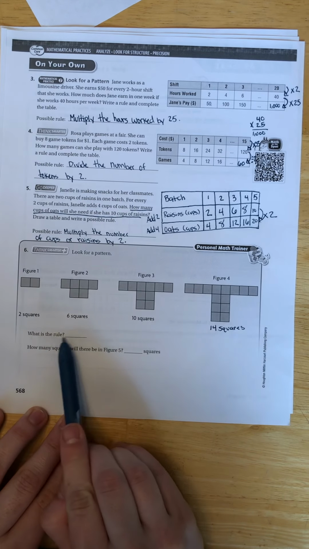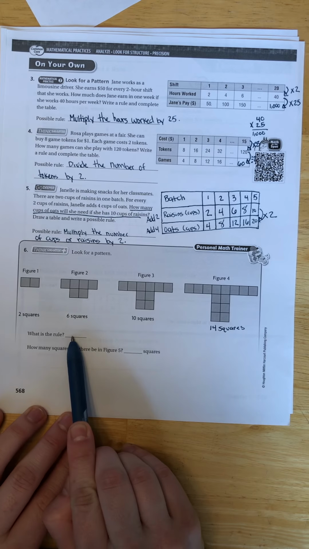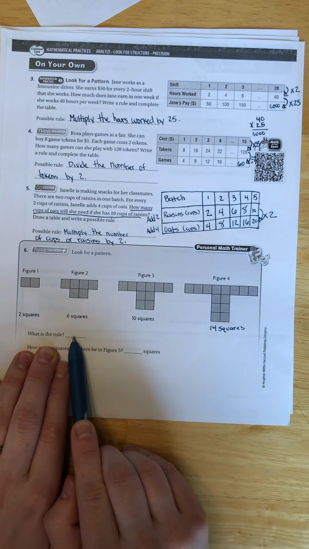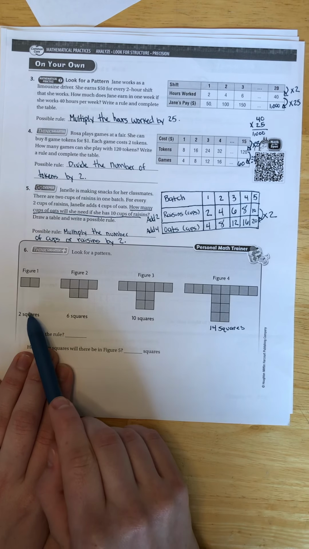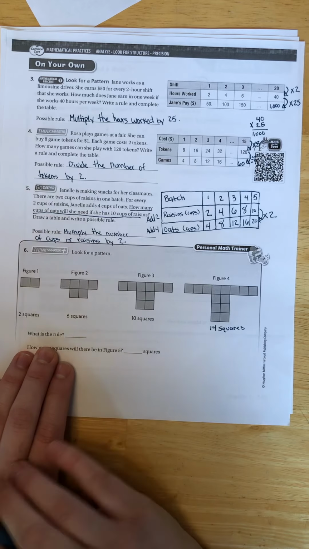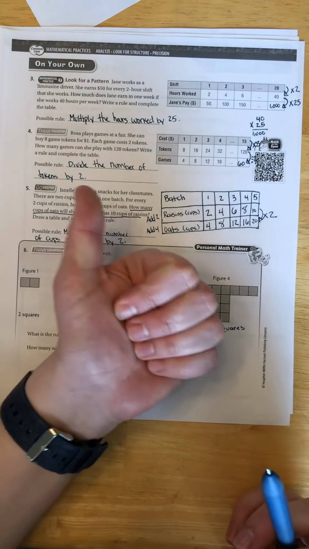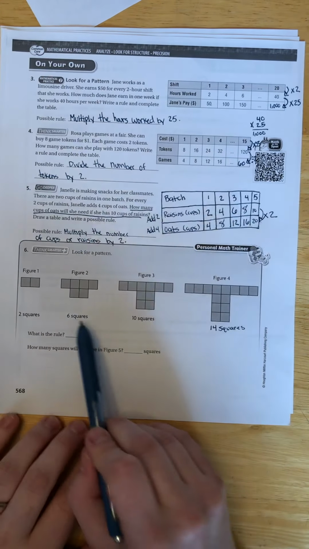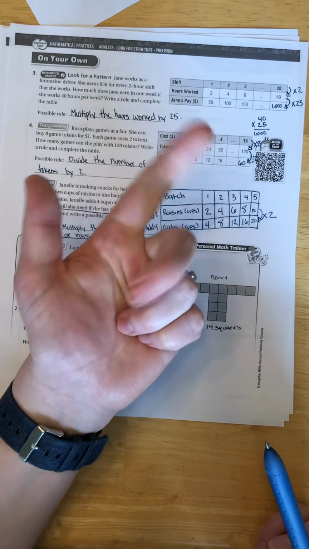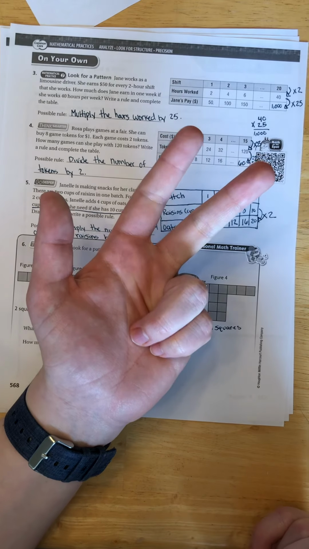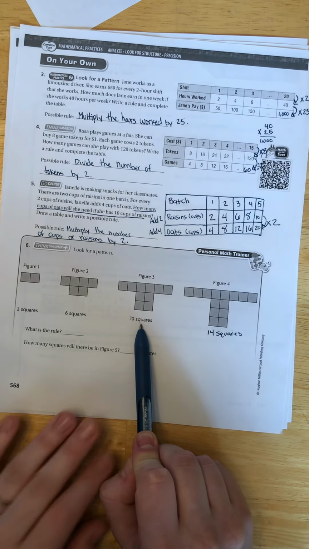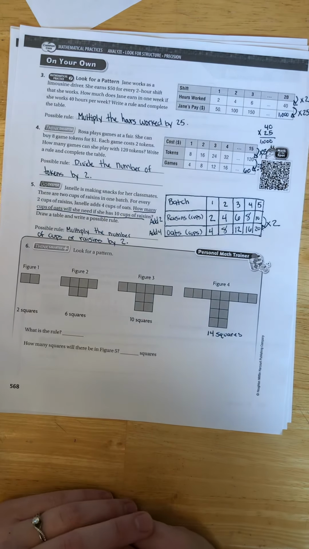My question is, what is the rule? So first we need to come up with a rule. Let's focus on just that question first. How do we get from 2 to 6? Maybe we're multiplying by 3. 2, 4, 6. Okay, let's try multiplying by 3 again. 6 times 3. 6, 12, 18. If multiply by 3 is our rule, then this one should have 18. Does it have 18? No, so multiplying is not our answer.